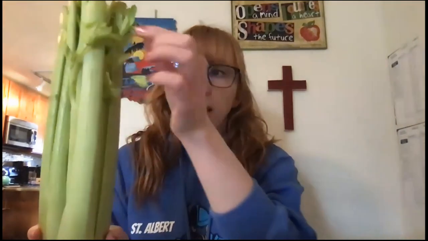And then the leaves in here, and there's all kinds of leaves inside my celery, these make the food. So they use the sun and the air to make the food for the plant to help it continue to grow. So those are the parts of a plant with a stalk of celery, okay?